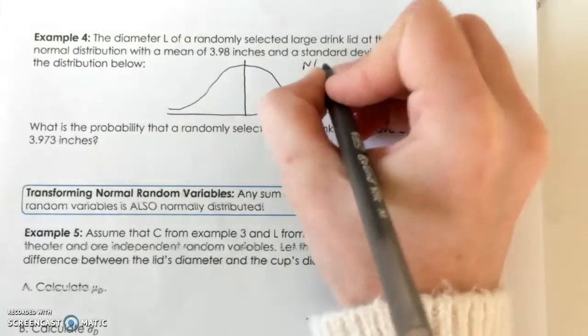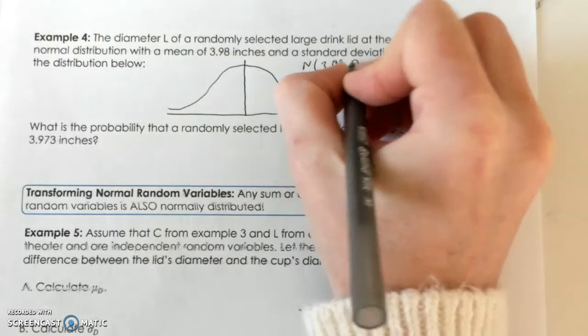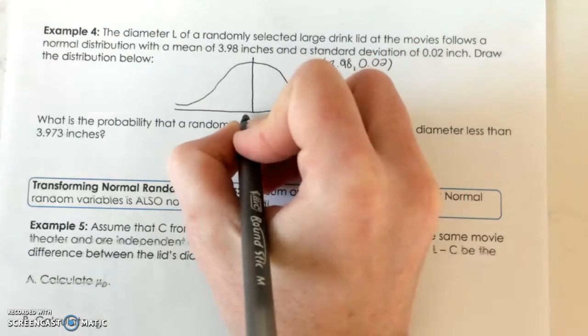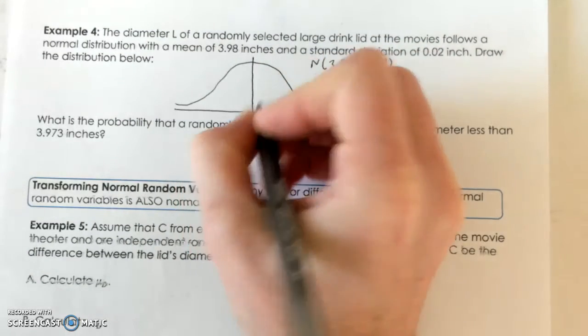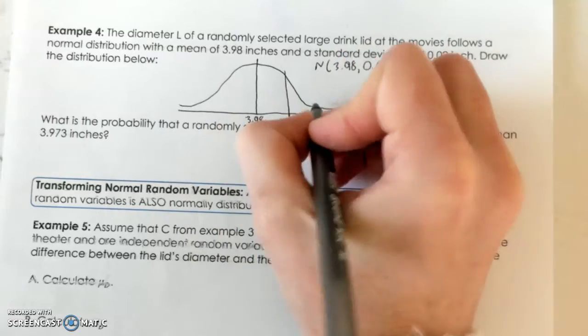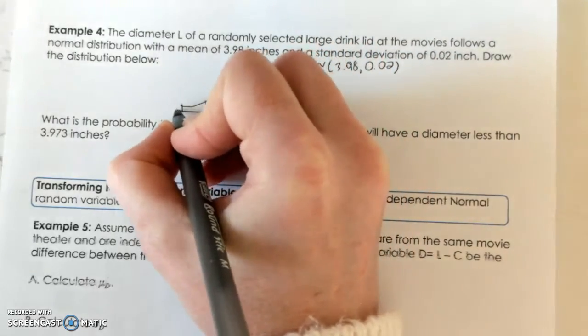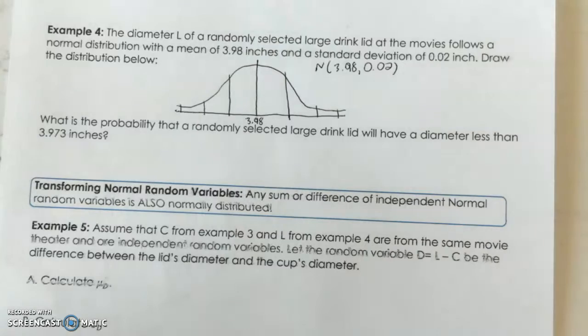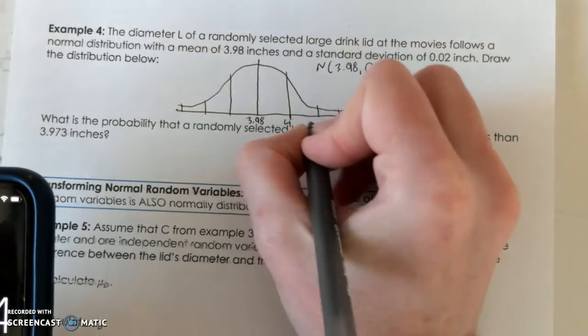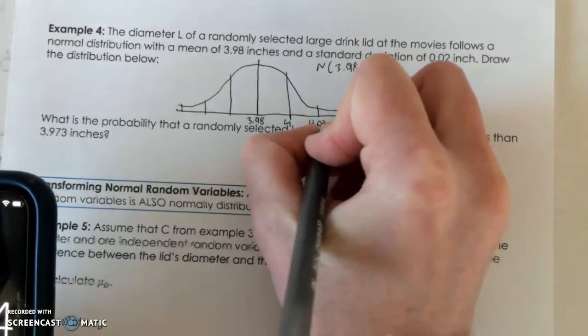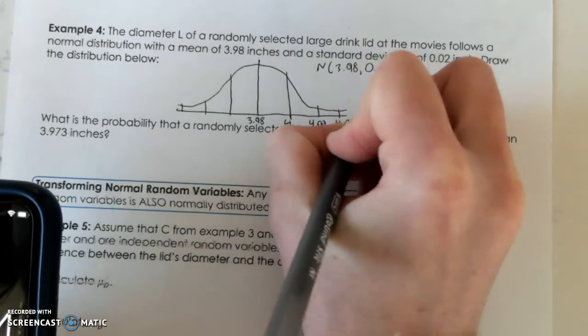Normal with a mean of 3.98 and a standard deviation of 0.02. So this is 3.98. And again, my drawing is terrible, but you will have to live with it. All right, so 3.98 plus 0.02 gives me 4. So it'd be 4.02 and 4.04.